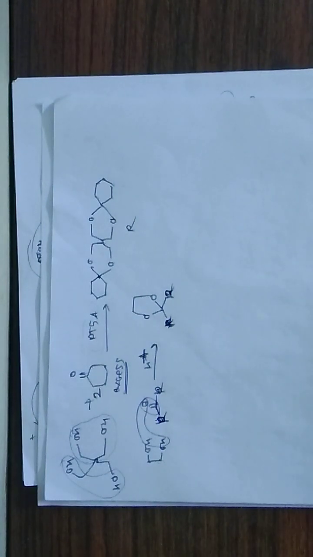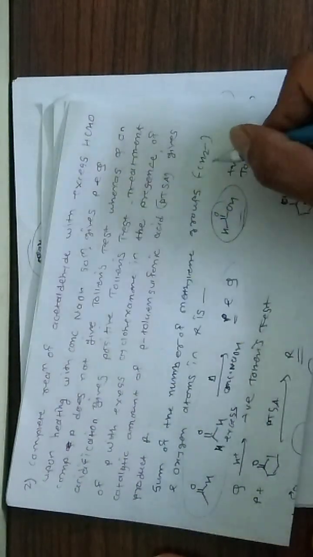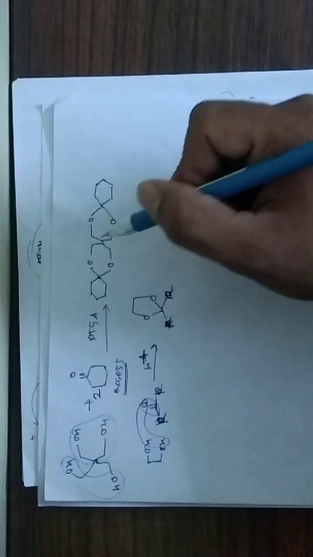They have asked in the question for the sum of the number of methylene groups, that is CH2, and the oxygen atoms in R. First count how many CH2 groups there are.